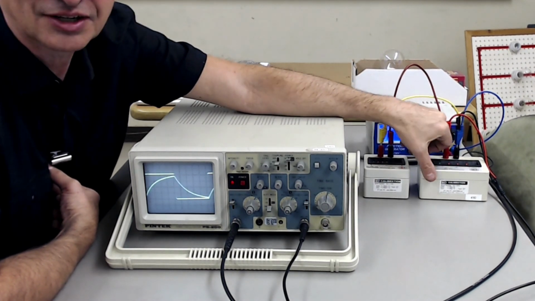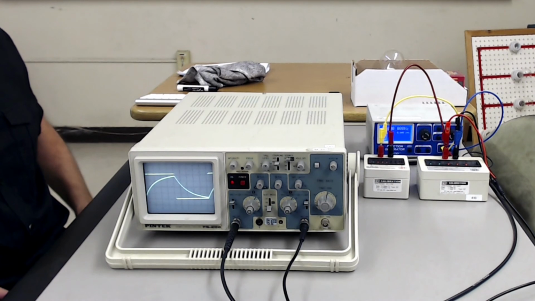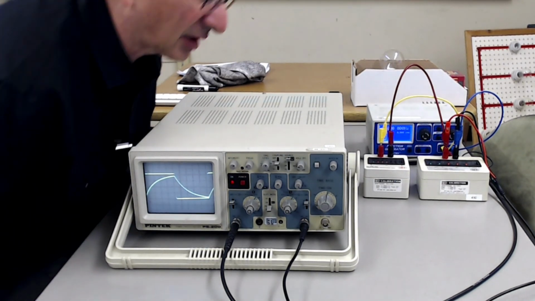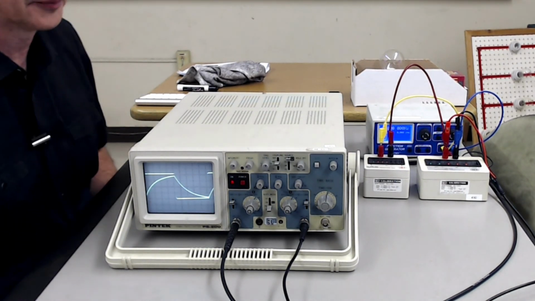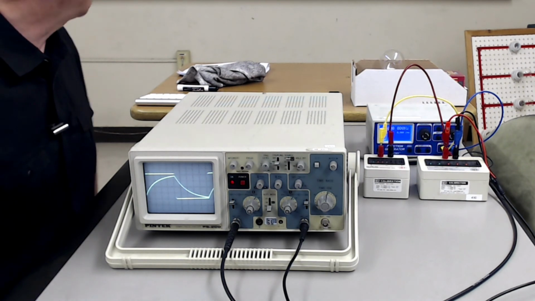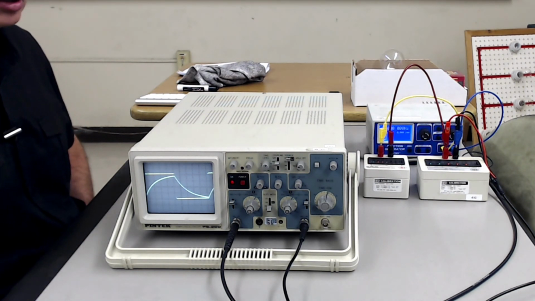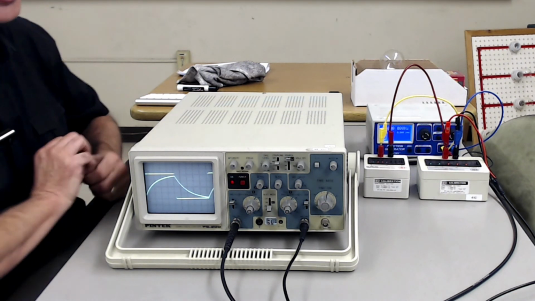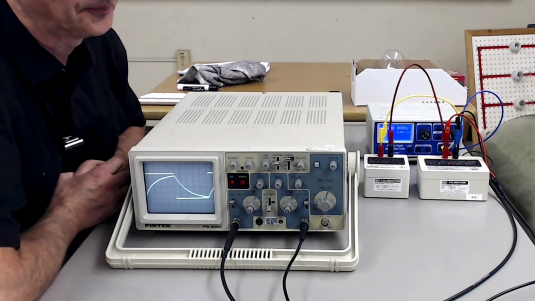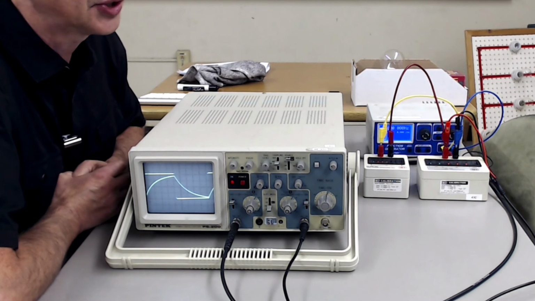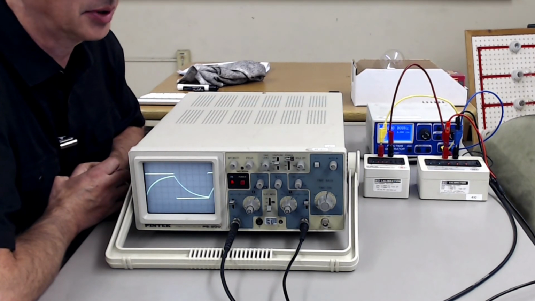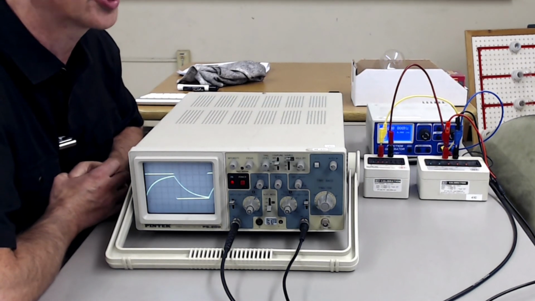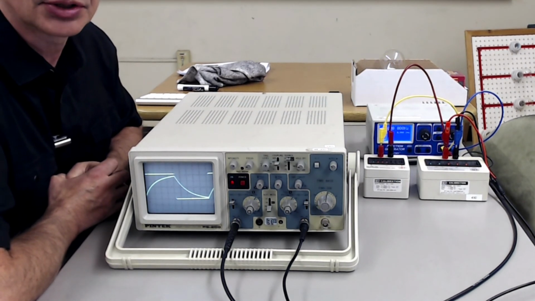So by changing the capacitor, if I make the capacitor smaller, then my time constant, RC, is smaller, and then the capacitor will require less time to charge up. If I make C bigger, then R times C is bigger, and then the capacitor requires more time to charge up. Does that make sense?